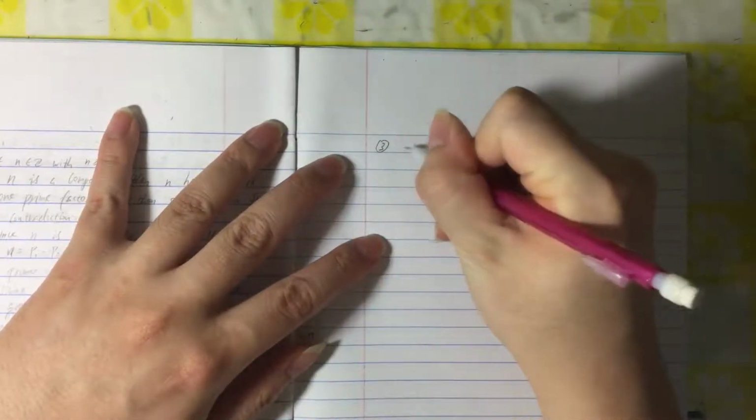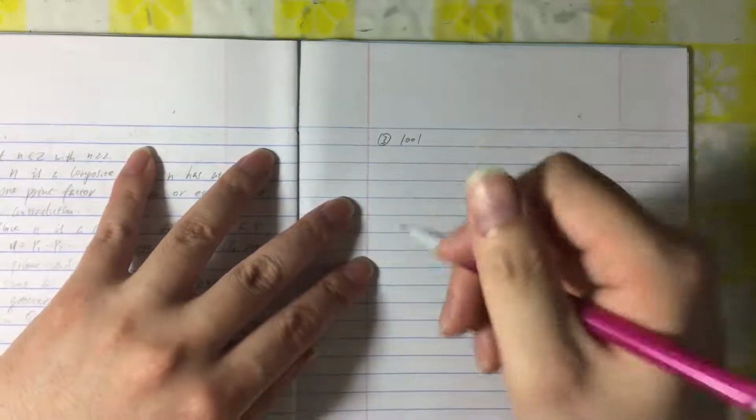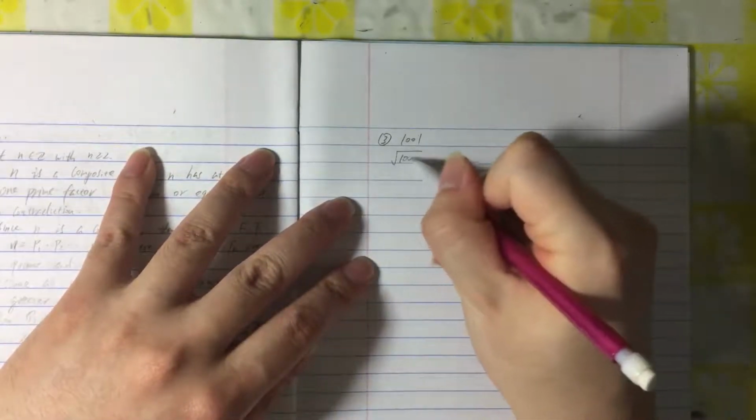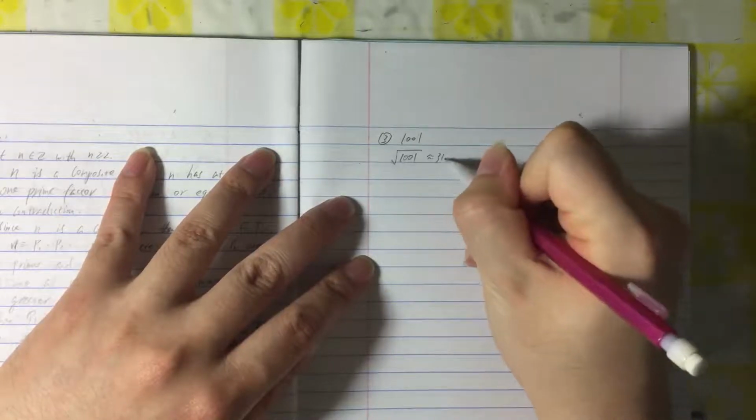In the previous problem, for 1001, if we try to find the prime factorization, take the square root first. Square root of 1001 is about 31.63.